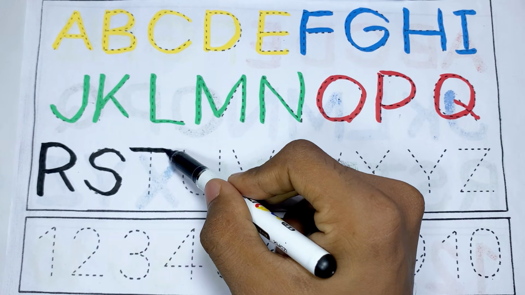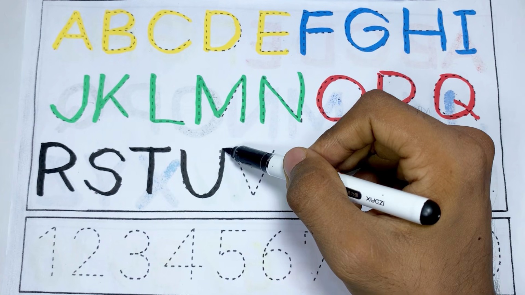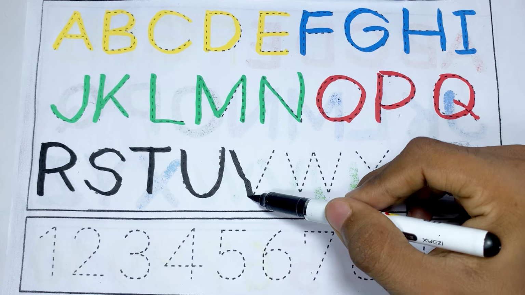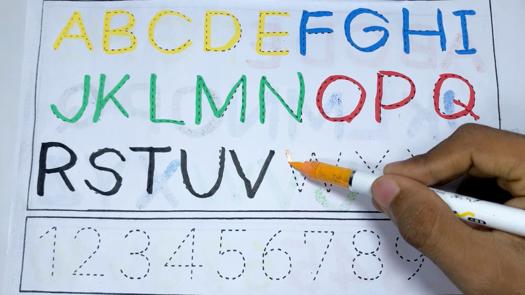S for sun. T for teacher. U for umbrella. V for van. Kids, now you draw W and use orange color.